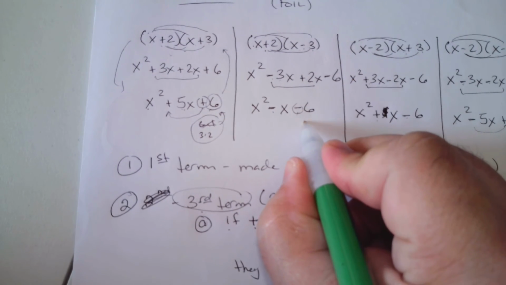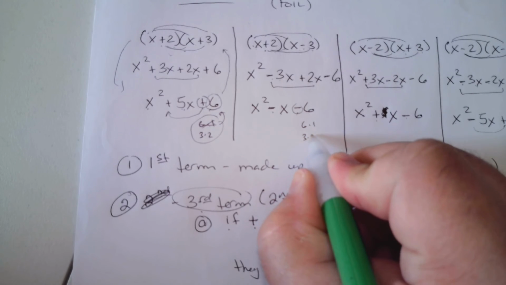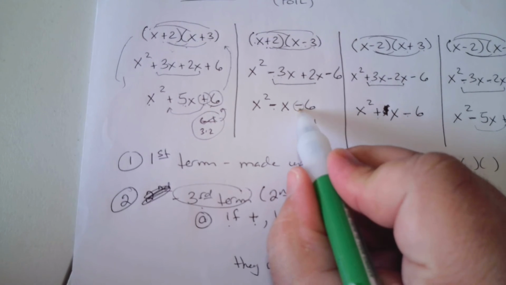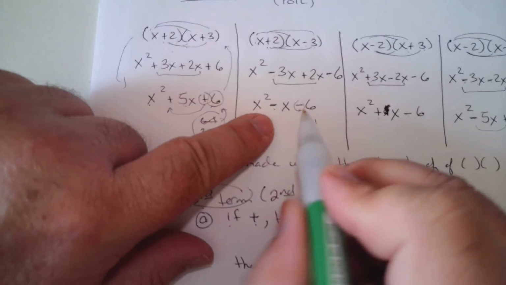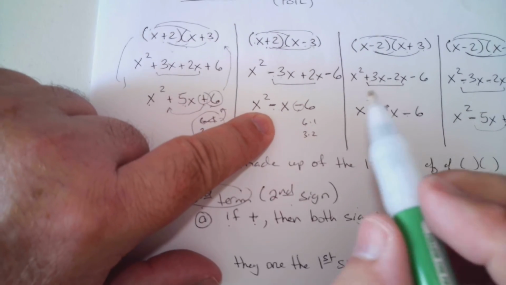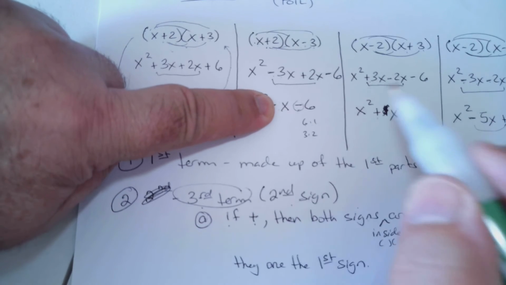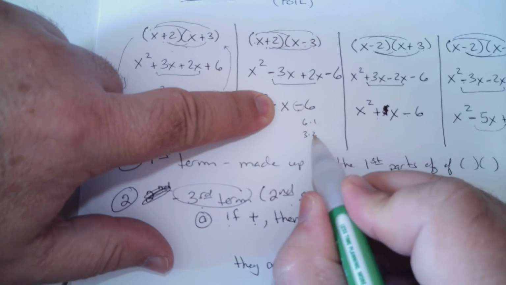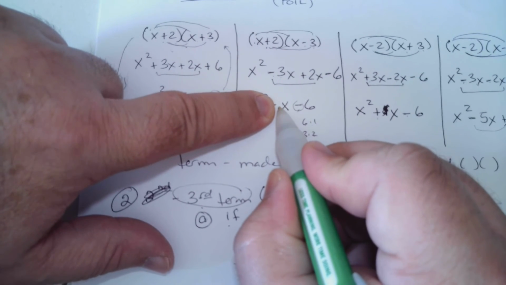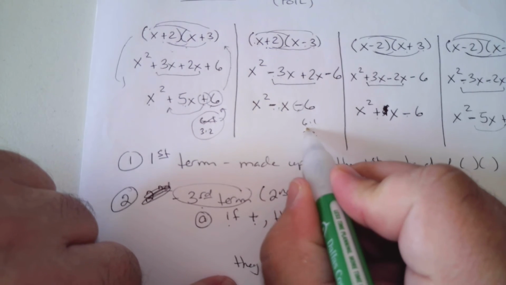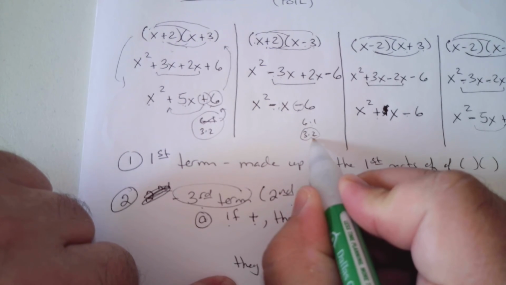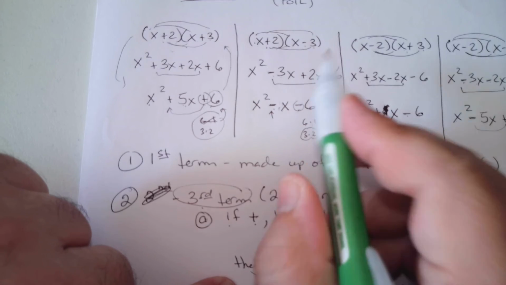Same thing here. 6 times 1, 3 times 2. But now I'm going to subtract them. 6 minus 1, does it equal 1? No. How about 3 minus 2? That equals 1. Okay. So the answer is 3, 2. But the bigger number gets the first sign.